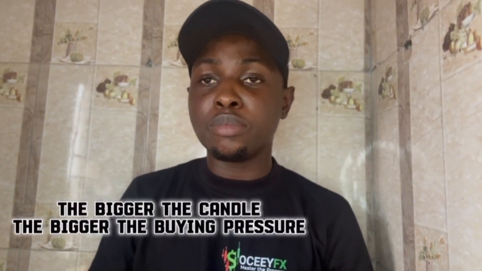So the green candle is actually showing us the buying pressure, showing us that buyers supersede in the market, like it's closed from the open and closes bullish. So the bigger the candle, the bigger the buying pressure. But this does not necessarily mean that just because you saw a bullish candle, you should just buy in the market. You have to look at other confluences, like where did this candle open and where did this candle close, to know what is the next step to take.